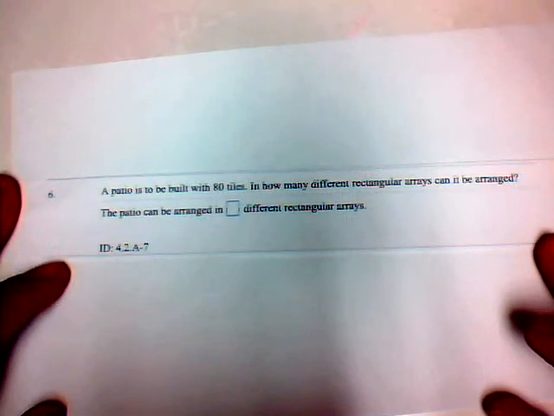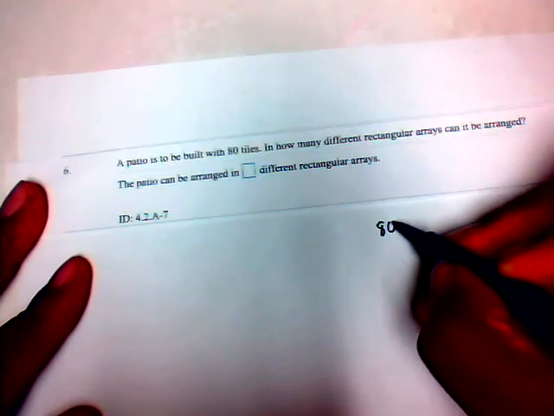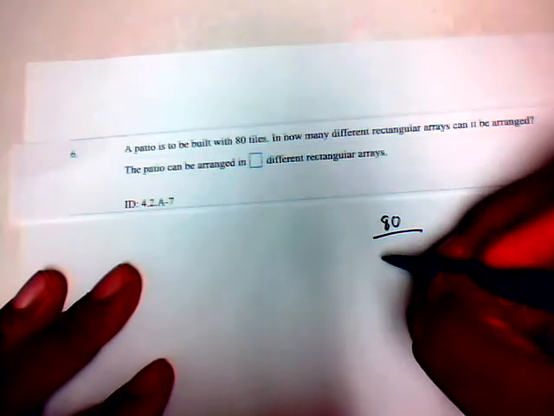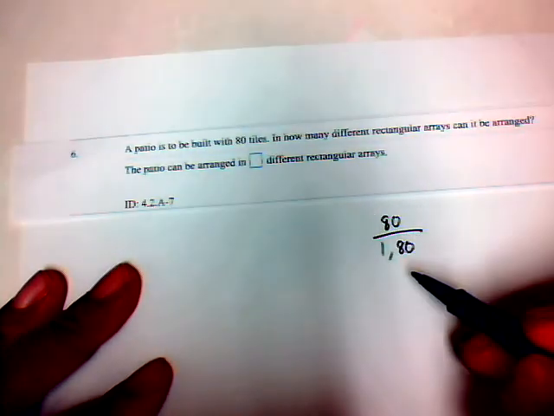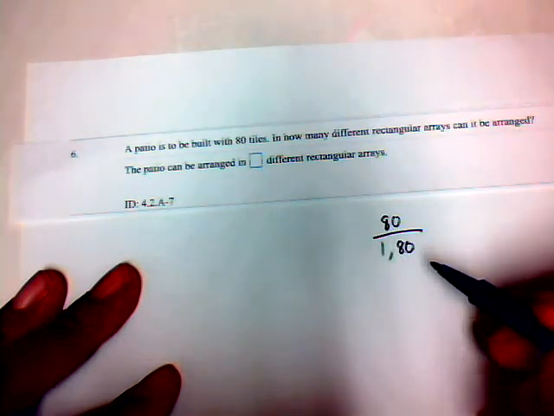Okay, and finally, number 6. A patio is to be built with 80 tiles. How many different rectangular arrays can be arranged? In this case, I'm going to do this by coming up with factors of 80. In other words, a pair of factors, a pair of numbers multiplied together that will give me 80. And I start with 1 and 80 because I know 1 goes into each number, that number of times. So 1 goes into 80, 80 times.